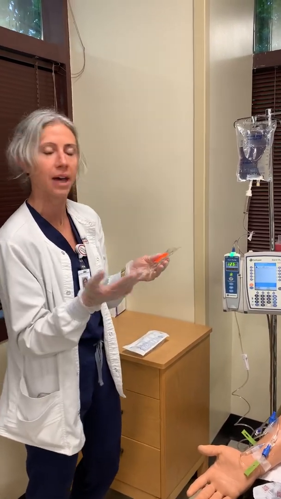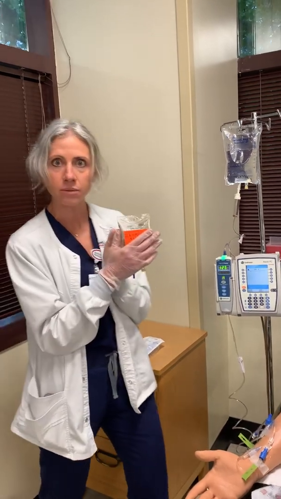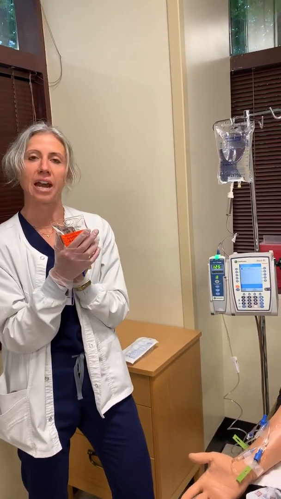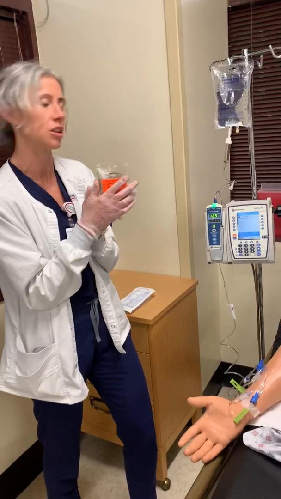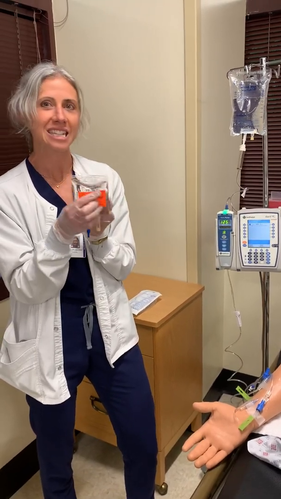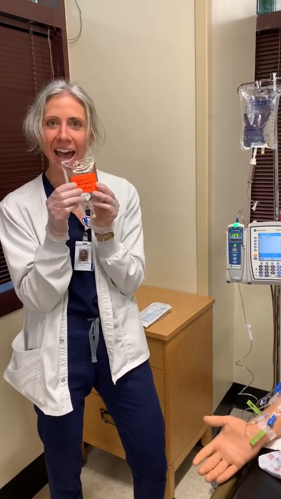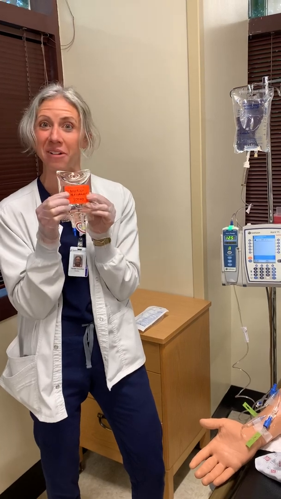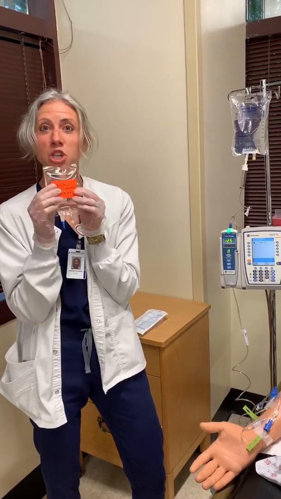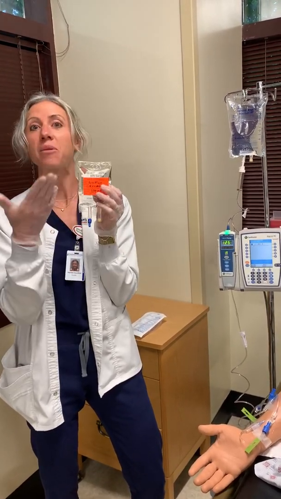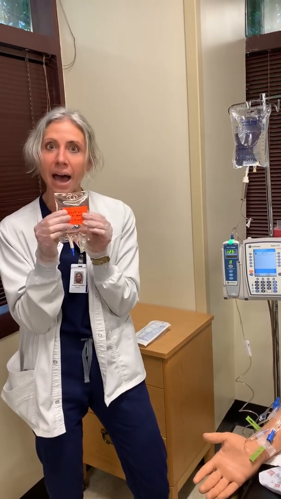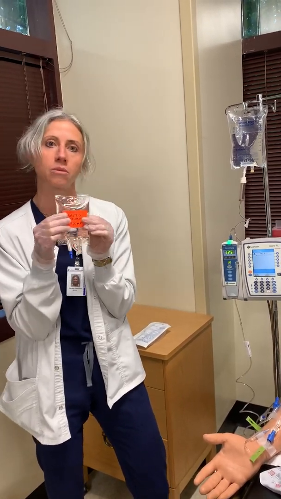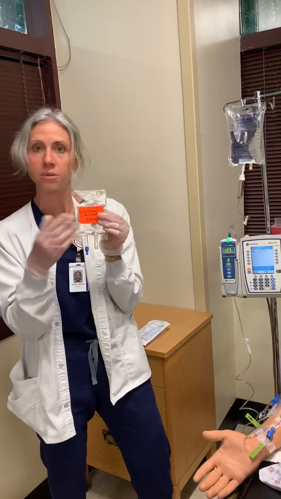Okay, so let's talk about that. I've got a 100 ml bag and I want this to go in over an hour. So what is my rate going to be? That's the easiest one, right? Whatever's in the bag is what it's going to be in an hour, right? That's nice and easy. If this was a 250 ml bag, I would give it at 250, right? We've got a 100 ml bag, so our rate is going to be 100, and we're going to be putting in 100 milliliters, okay?